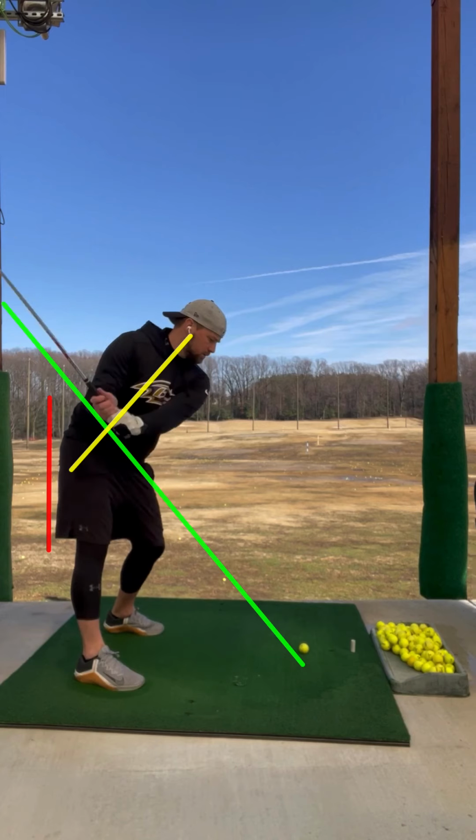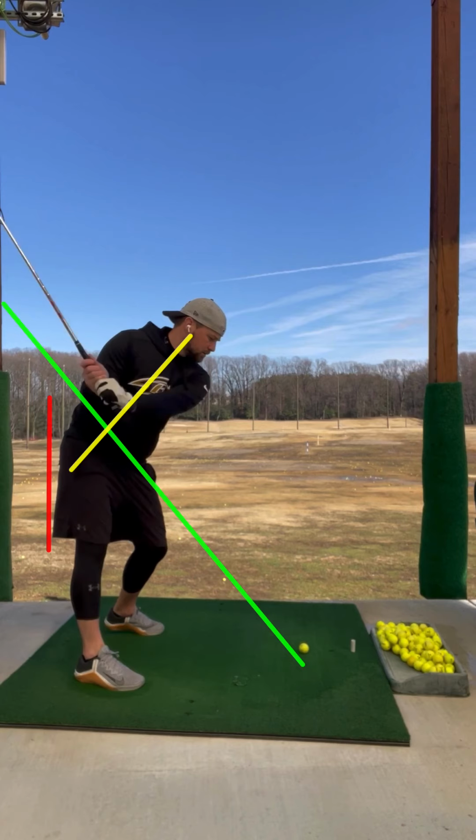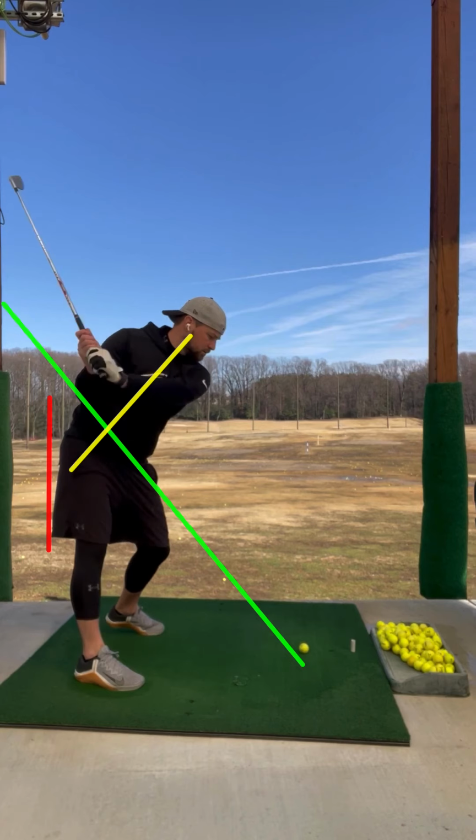But we do see, because of that movement to the inside, a lot of wrist hinge with a fairly strong grip. Again, not the end of the world until the release part of it. But once we get to this point, let me back up a little bit. We get to this point where your left arm is flat to the ground.